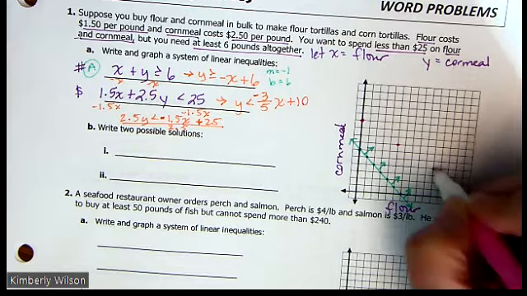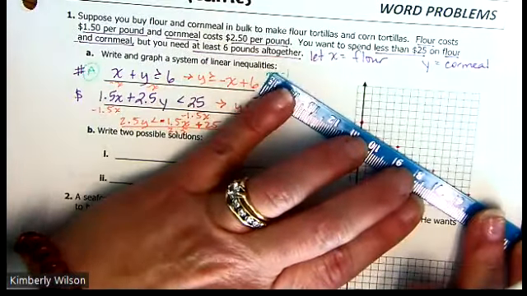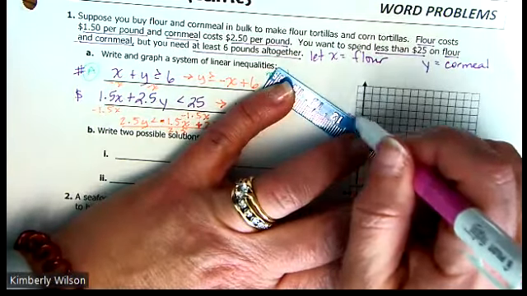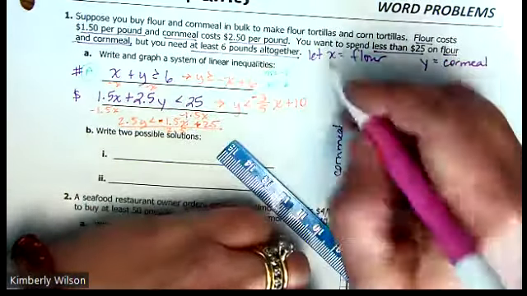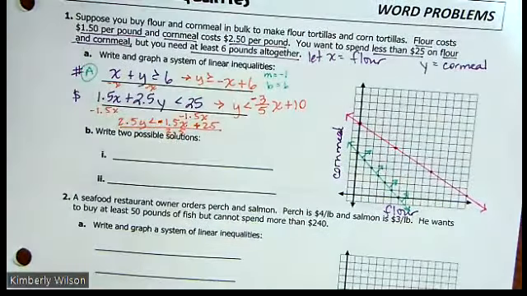And yes, you have to continue your accuracy all the way through, because you are graphing and you have to find solutions that fit these graphs. So this is less than, ooh, but wait a minute, that's not less than or equal to.